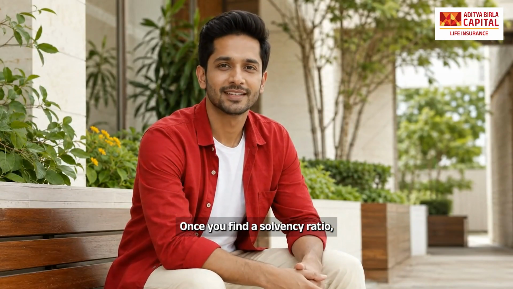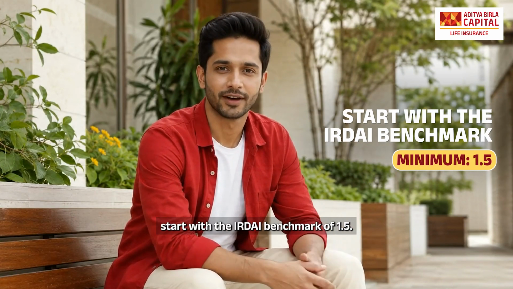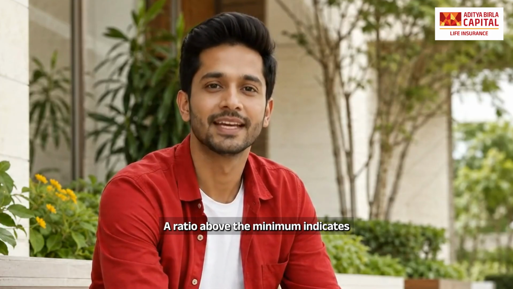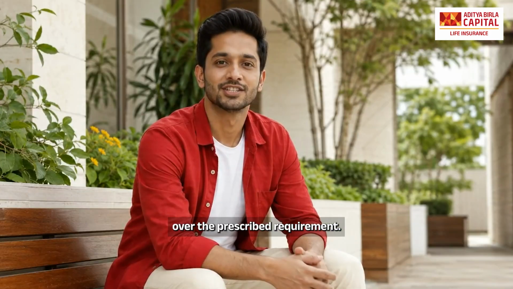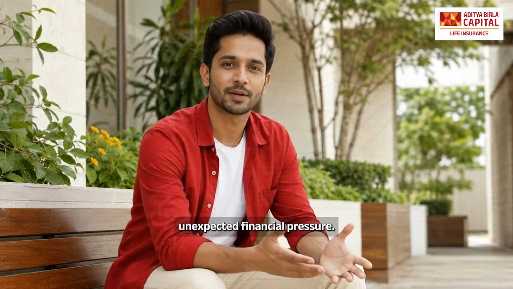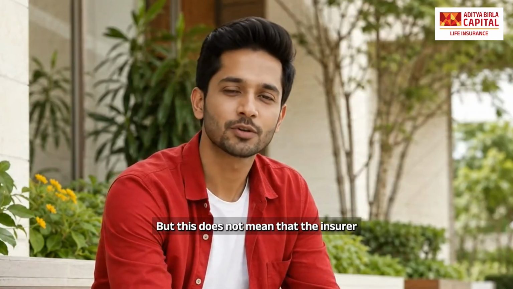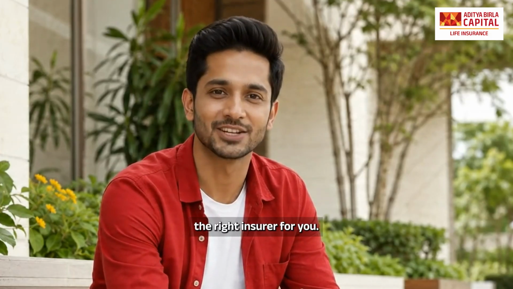Once you find a solvency ratio, start with the IRDAI benchmark of 1.5. A ratio above the minimum indicates that the insurer has a buffer over the prescribed requirement. Generally, a larger buffer suggests more room to absorb unexpected financial pressure. But this does not mean that the insurer with the highest ratio is automatically the right insurer for you.